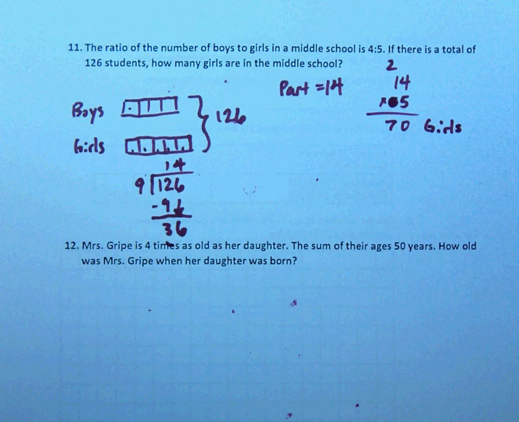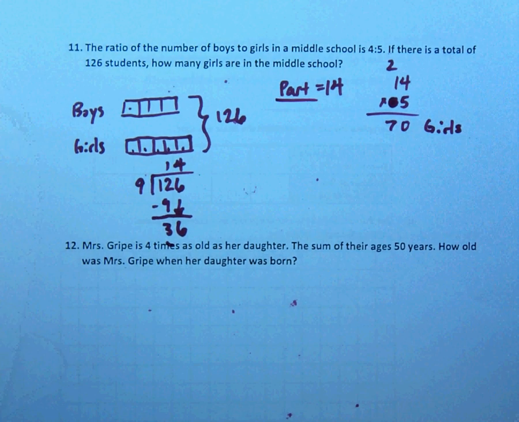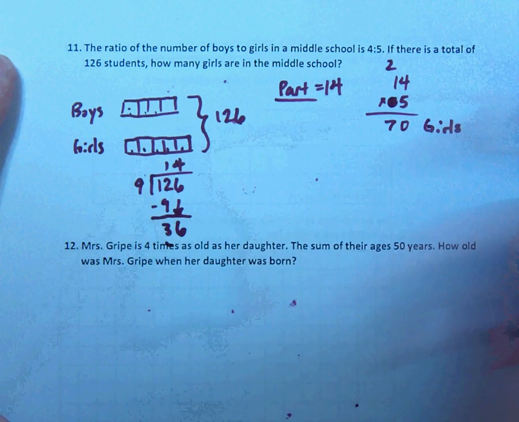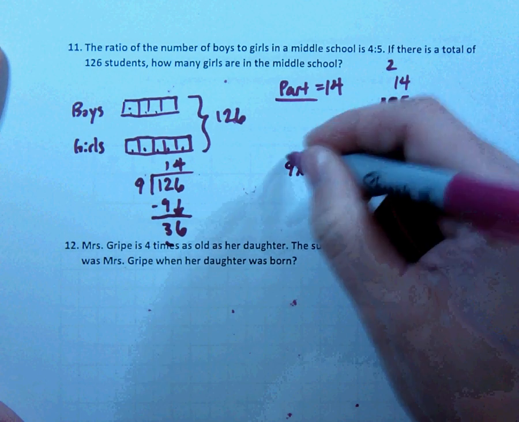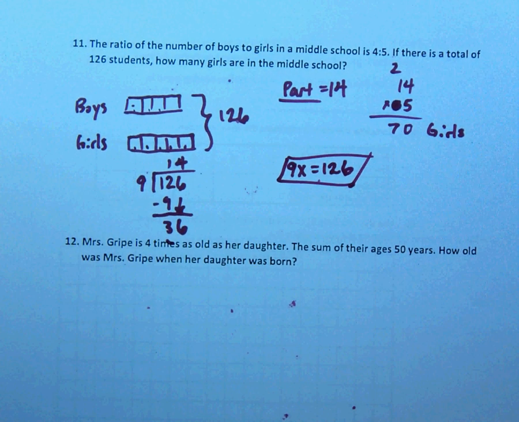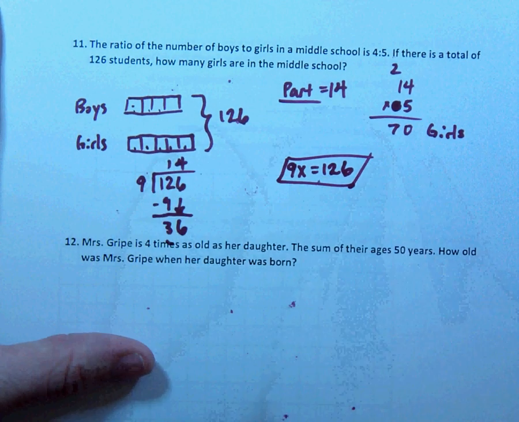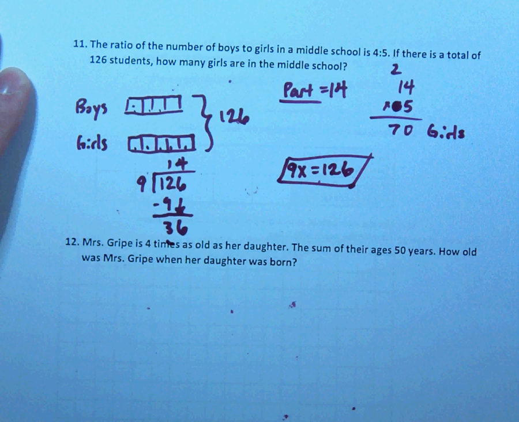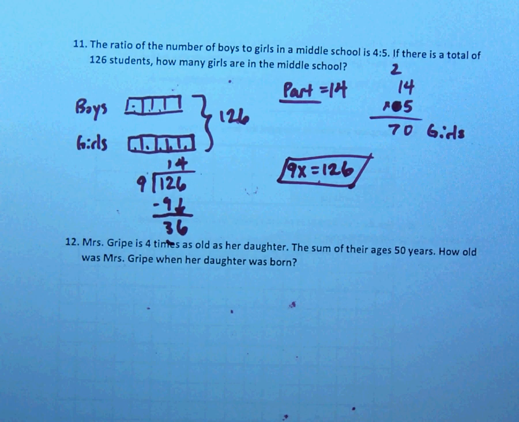Alright, which is fine. Now, the way we know how to do it now is instead of using the term part, just think of each one of these boxes as x. There's 1, 2, 3, 4, 5, 6, 7, 8, 9 x's. 9x equal to 126. And right there is the equation that we want to answer this problem. You have to have that to get 1 point. You have to have the work to get another point. And so basically divide by 9, which we've already done. And then say there are 70 girls in the middle school.